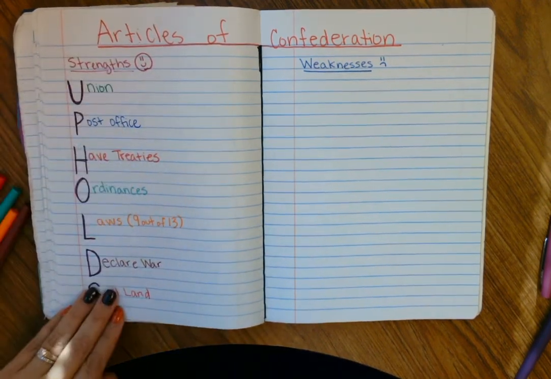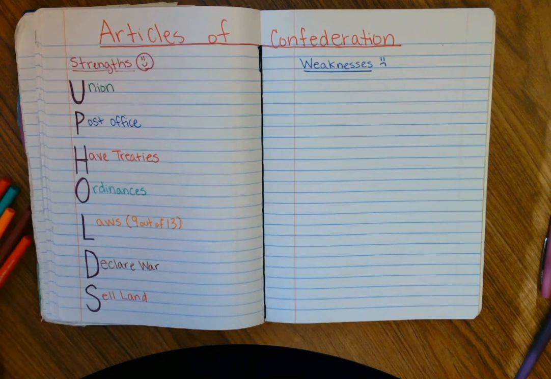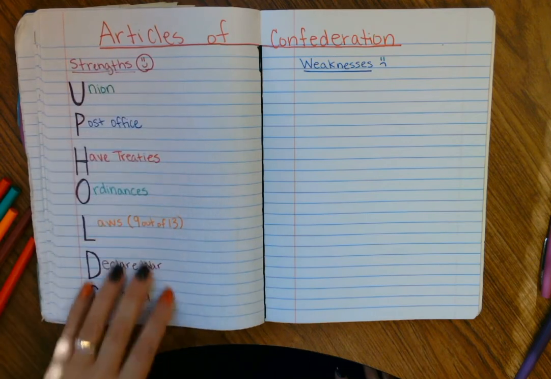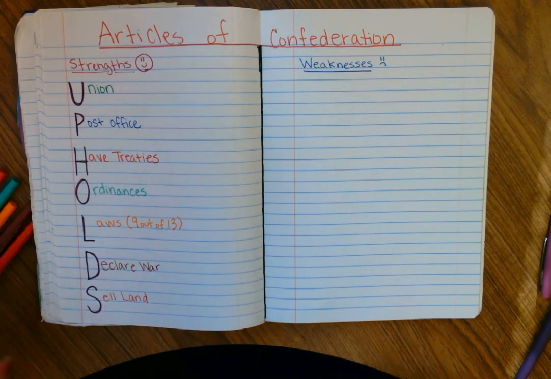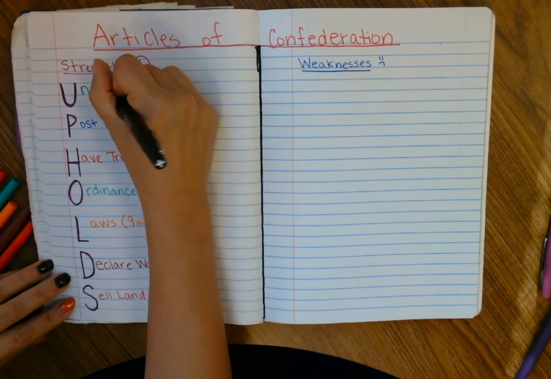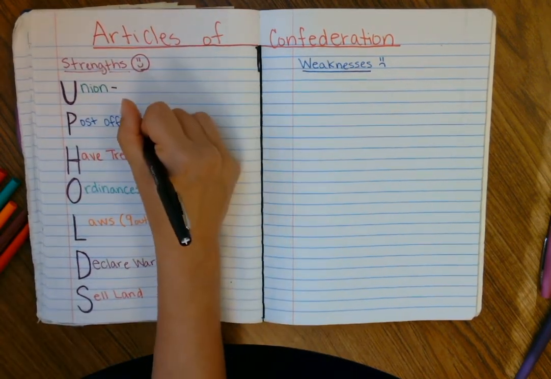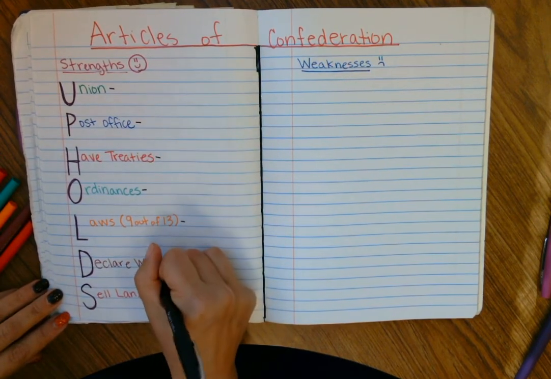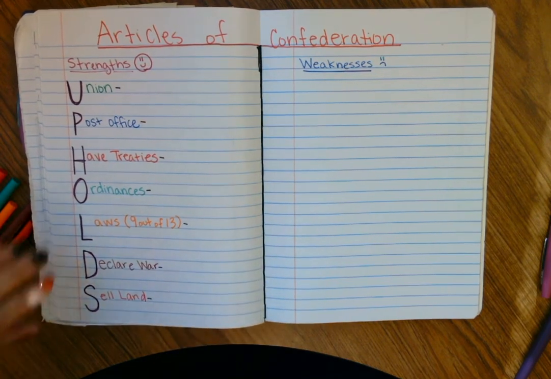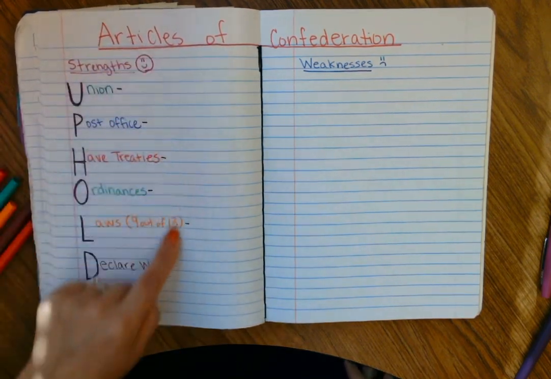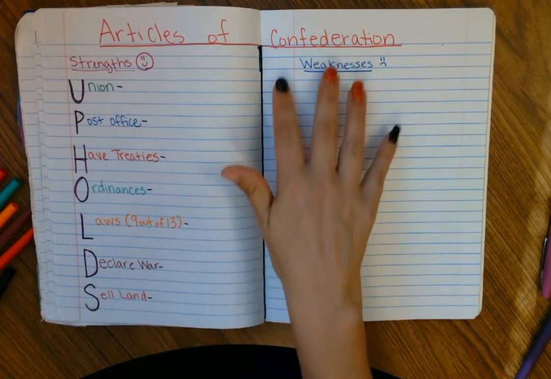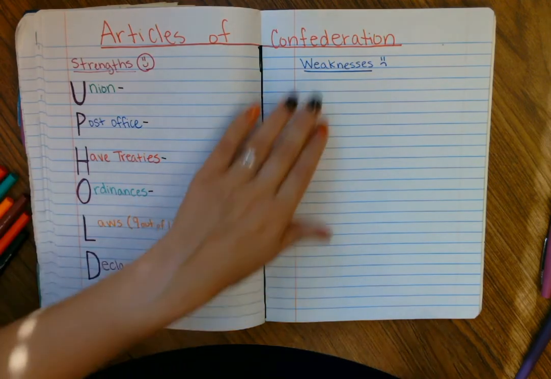Now that you have the strengths, you're going to be able to find in your assignment an explanation for each of these. And so you are going to give me a brief explanation of what it means when it says they're going to be a union, that they're going to have a post office, have treaties, ordinances, laws, declare war, and sell land. So you'll use that assignment to be able to tell me all of these. Explain what they mean.